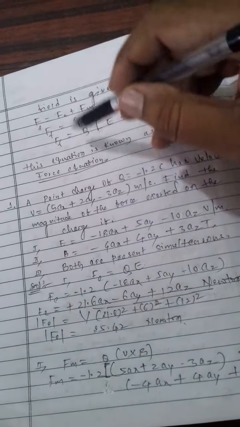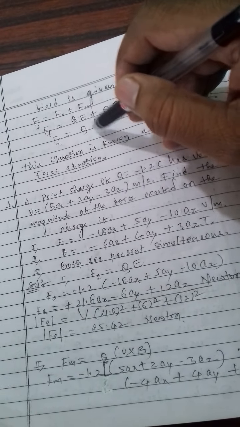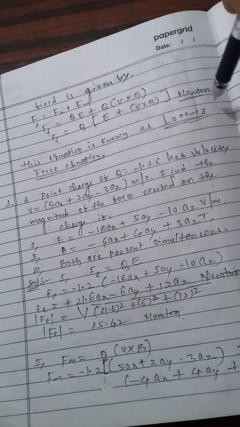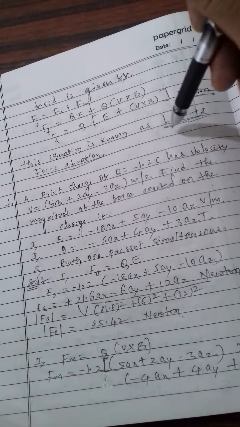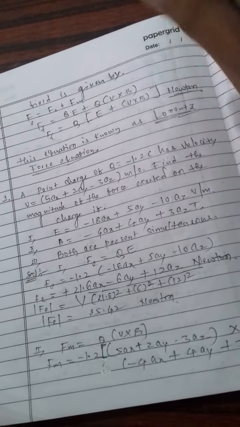Here the total force F(t) is equal to Q into bracket of E plus V cross B, in newtons. This equation is known as the Lorentz force equation.